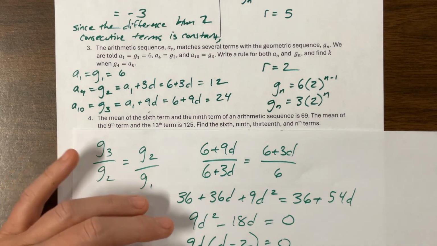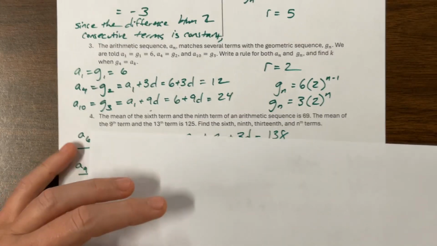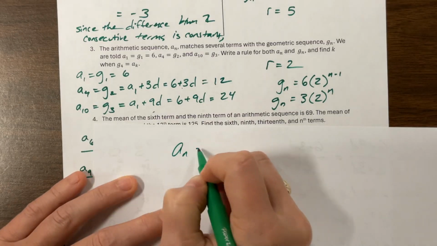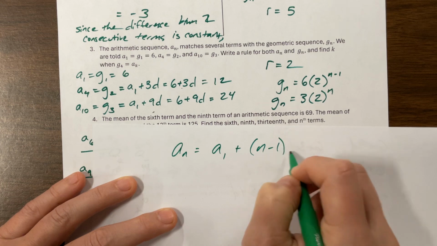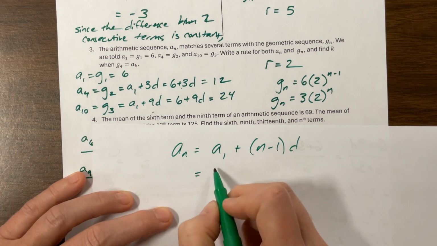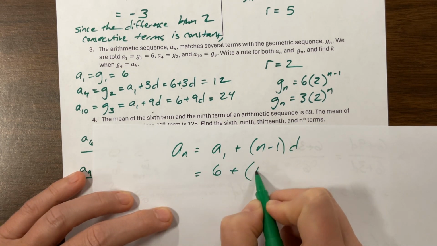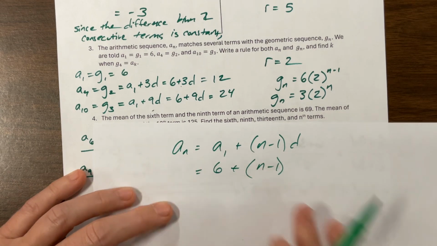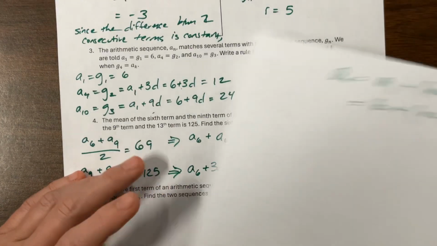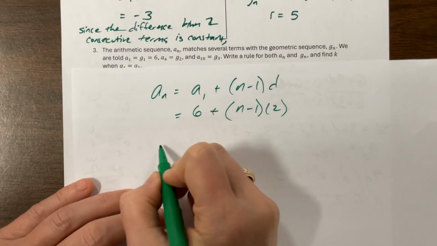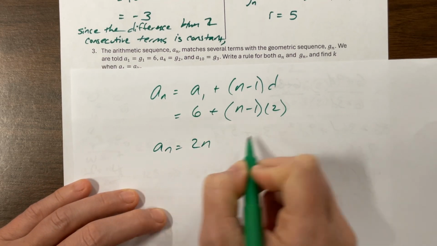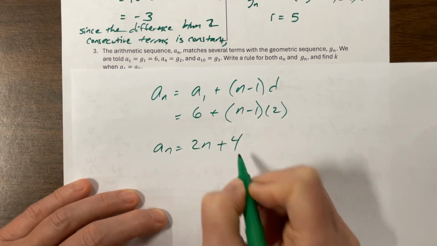The arithmetic would be A sub n is equal to A sub 1 plus n minus 1 times D. We know that our first term was 6, and our common difference was 2. And so my A sub n would equal 2n minus 2, so plus 4.